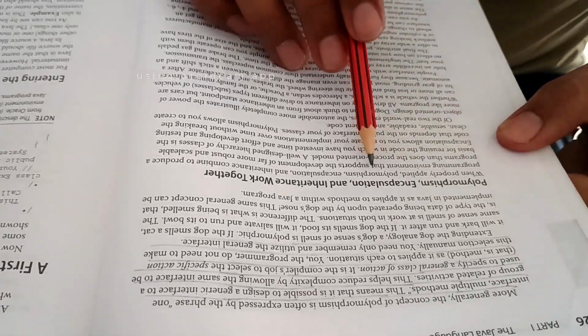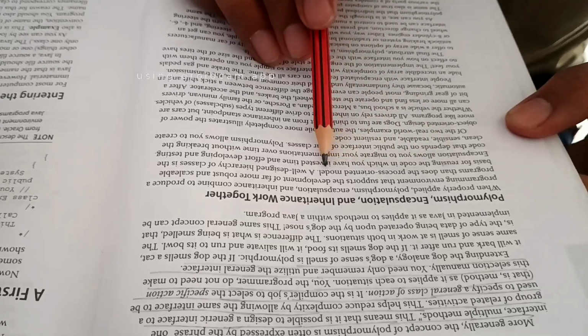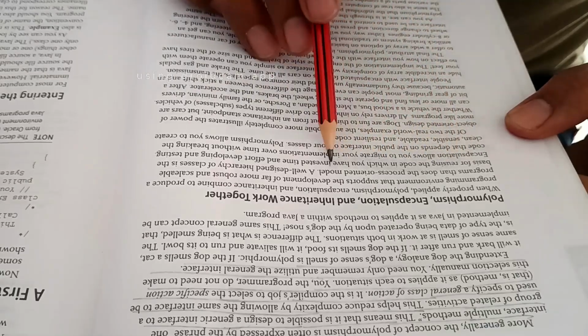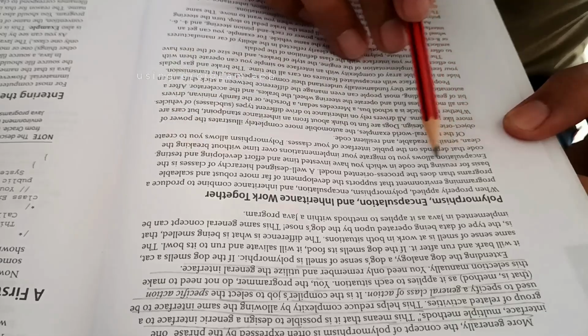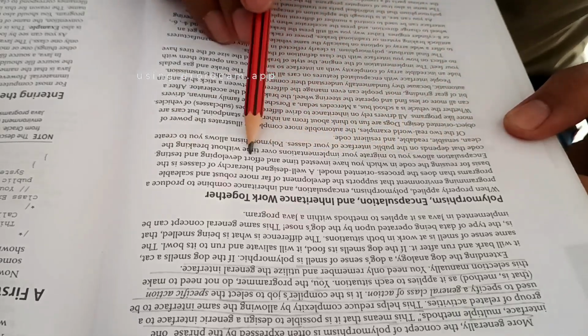When properly applied, polymorphism, encapsulation, and inheritance combine to produce a programming environment that supports the development of far more robust and scalable programs than does the process-oriented model. A well-designed hierarchy of classes is the basis for reusing the code in which you have invested time and effort developing and testing.